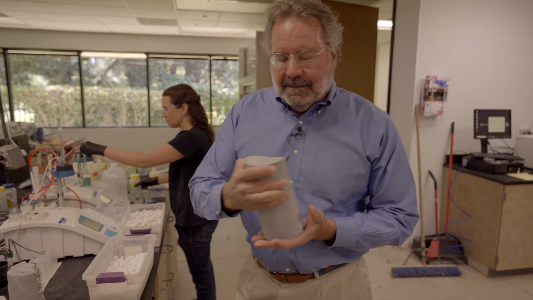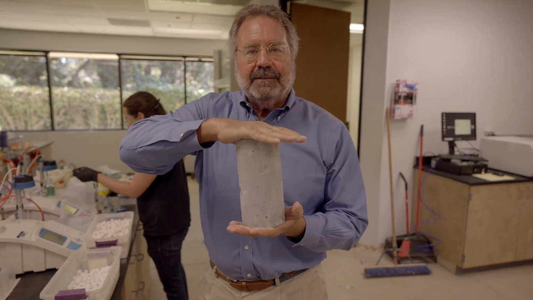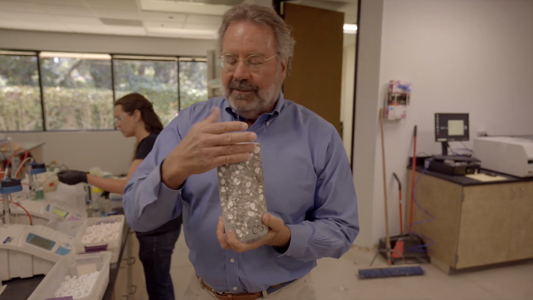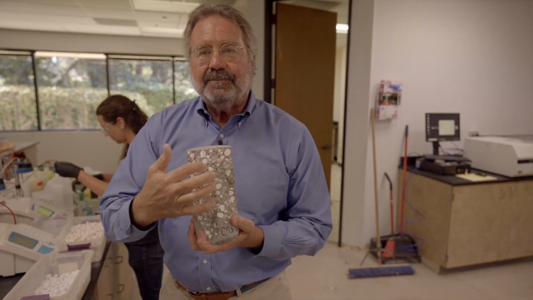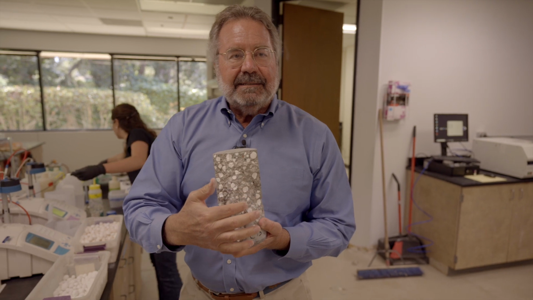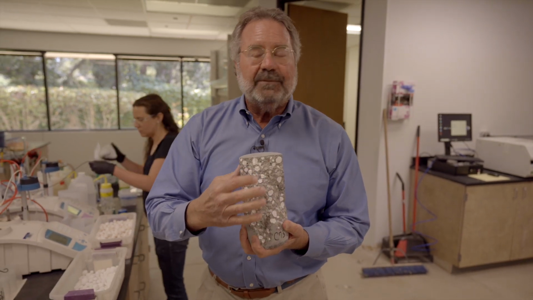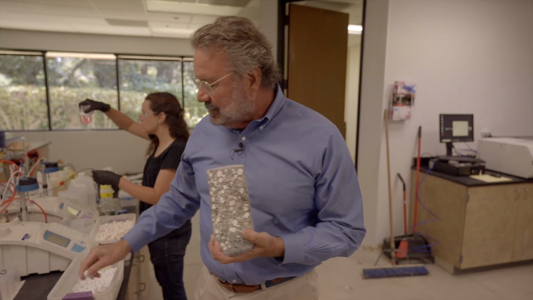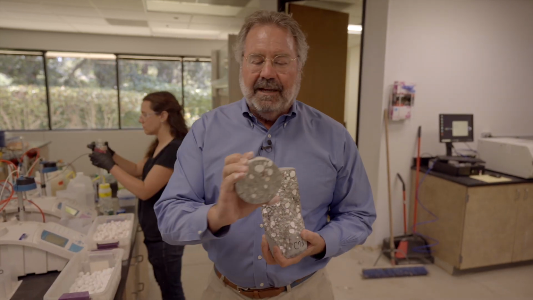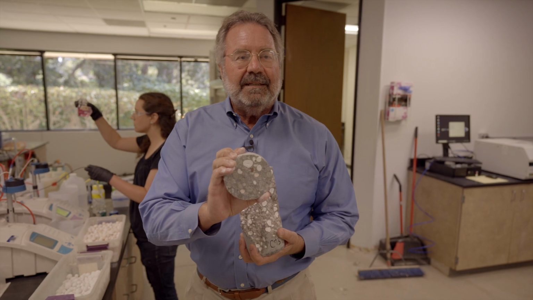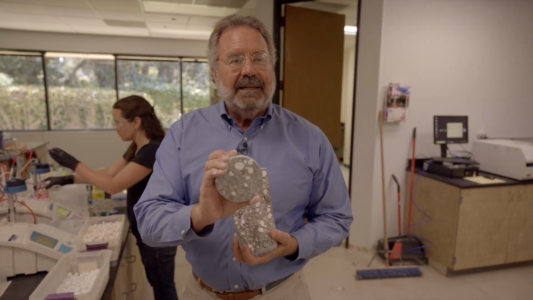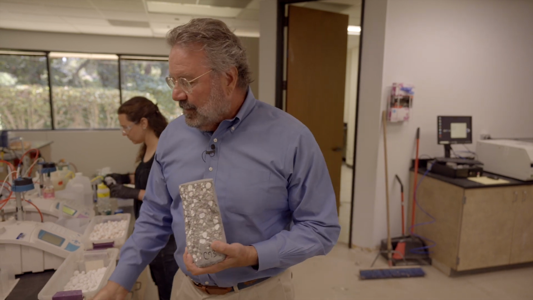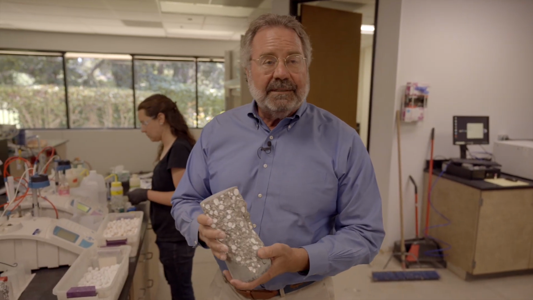So this is a test cylinder of concrete that we use for mechanical testing. And when it breaks, you see the fractured surface, and you can see the white. That is the sequestered CO2 rock that's been broken in the matrix. So if you were to cut it in half with a saw, you would see that about 80% of the mass of the concrete is fine and coarse aggregate.